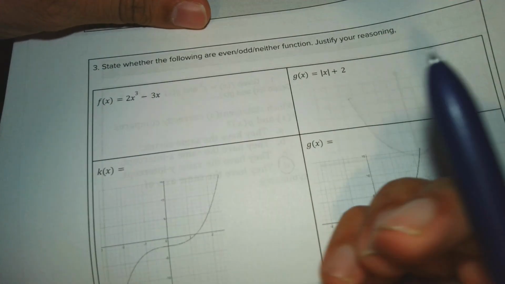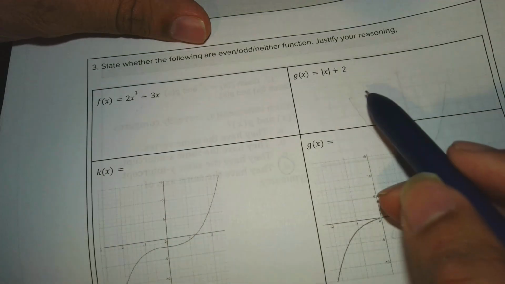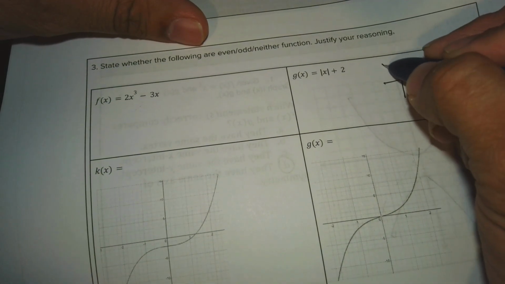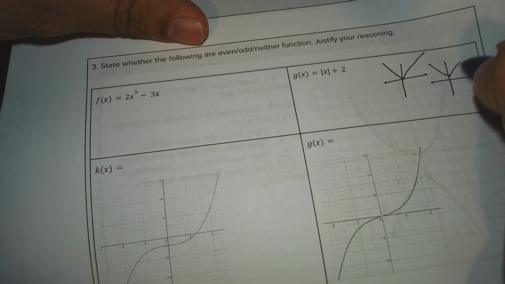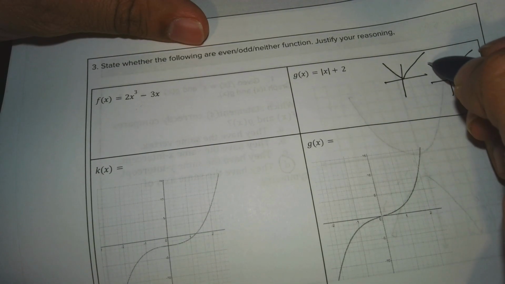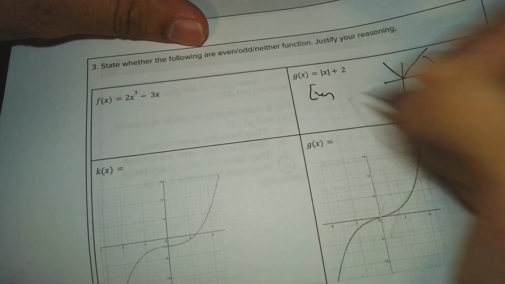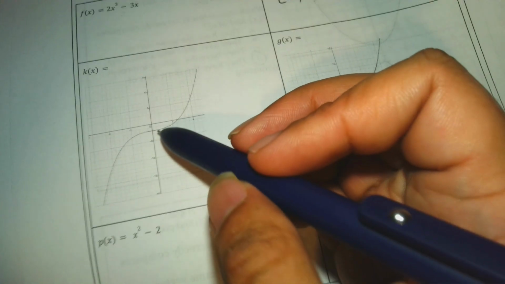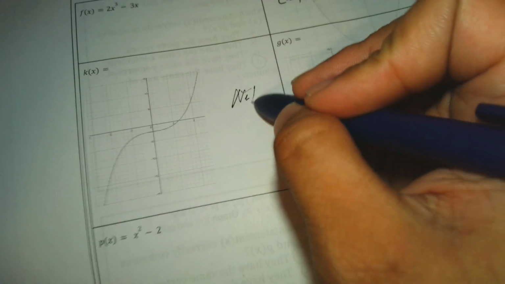These ones are easy. You just test the point. All the exponents are odd, that means it's an odd function. This one is a bit tricky because if you were to graph it, it looks like this. Plus 2 means it's shifted up 2, right? Now, this is symmetrical about the y-axis, so it's actually an even function, right? This is not symmetrical about the y-axis or the origin. It doesn't even go through 0, so it's actually neither.